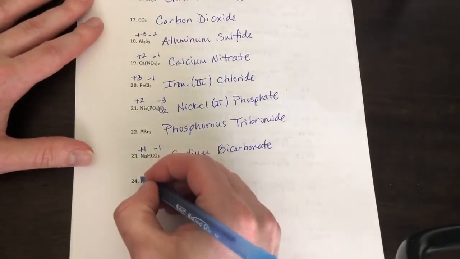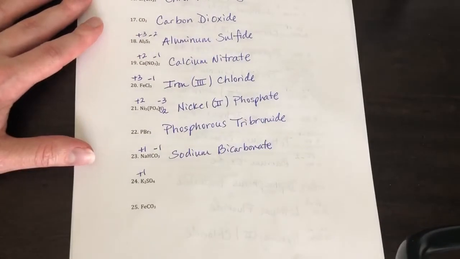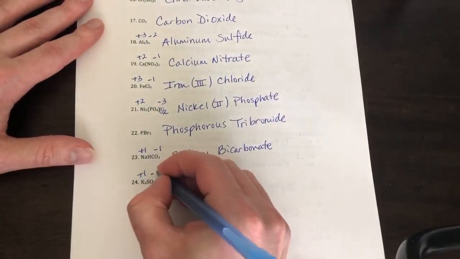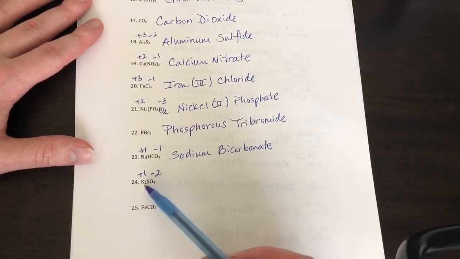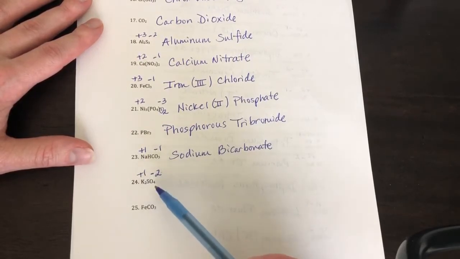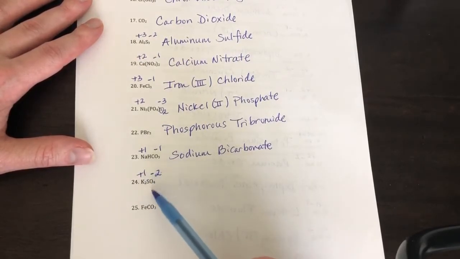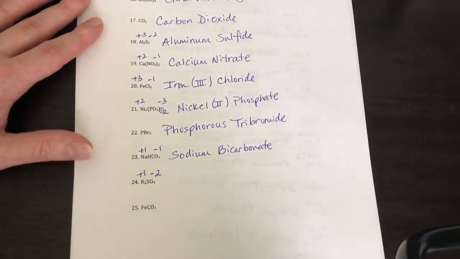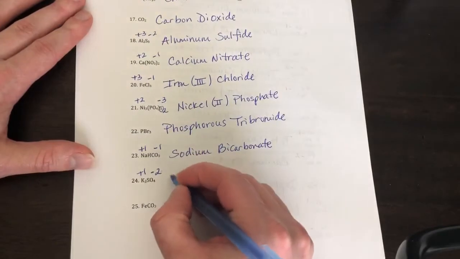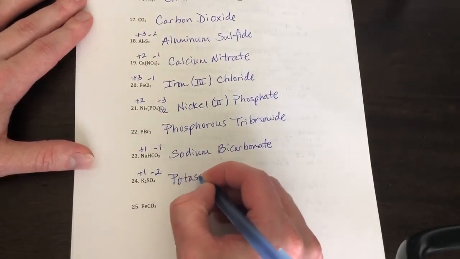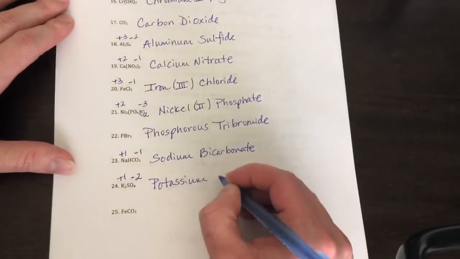K2SO4. K is potassium. It always has a +1 charge. Sulfate is SO4 with a -2 charge. So if we were to crisscross, this 2 comes from there. The 1, remember when we crisscross a 1 to a polyatomic ion, we don't use parentheses. It's not a transition metal, so we don't use Roman numerals. So this is just potassium sulfate.